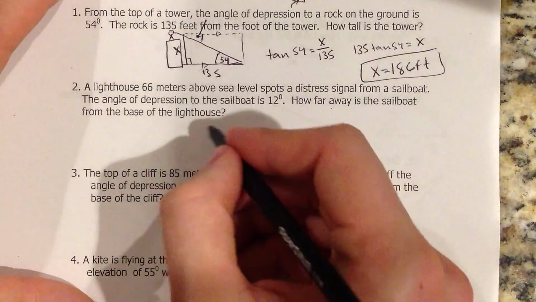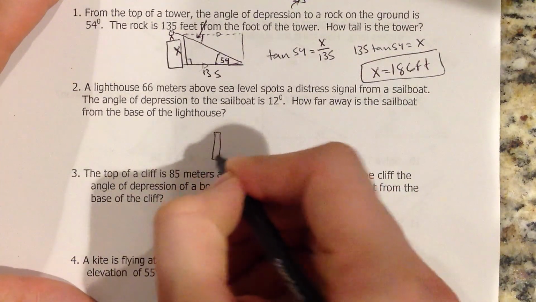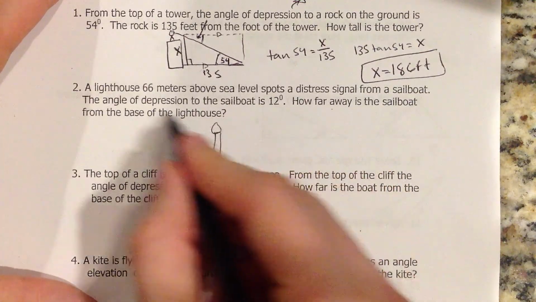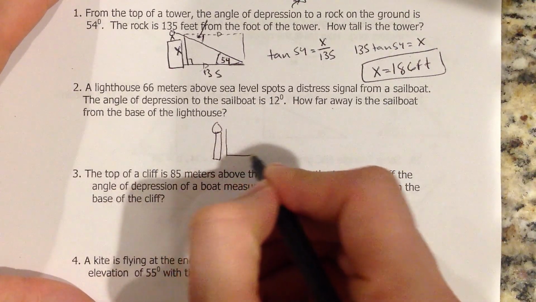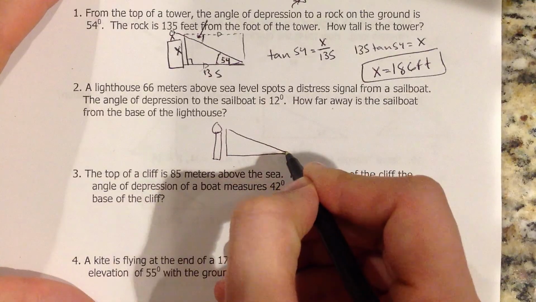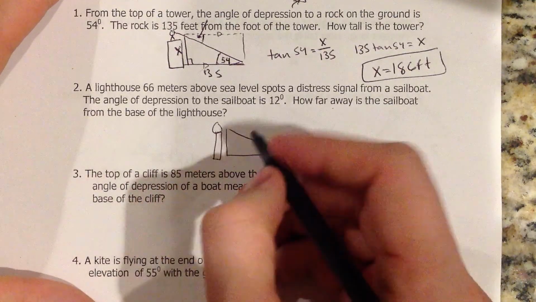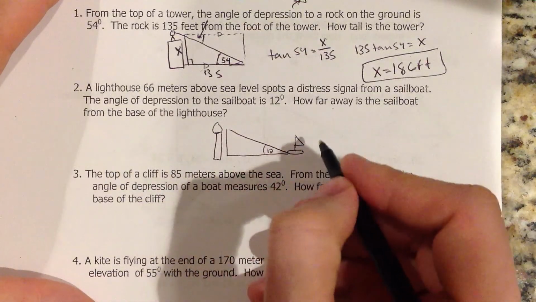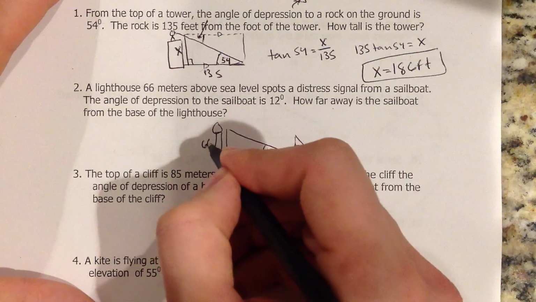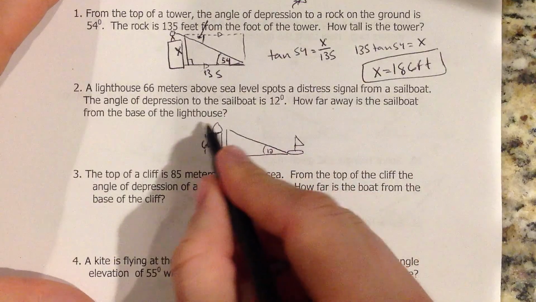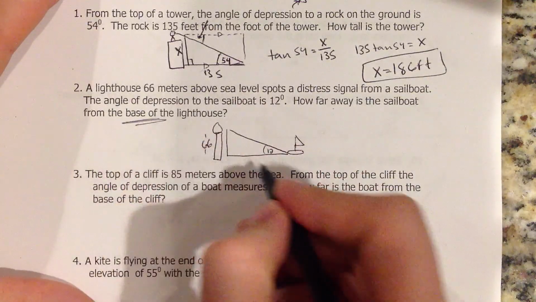We got a lighthouse. It's 66 feet above sea level, and it's going to spot a sailboat. Again, I'm using that same triangle. We're going to spot a boat. Here's my boat. Angle of depression is 12 degrees. It is 66 feet tall. How far away is it from the base of the lighthouse?